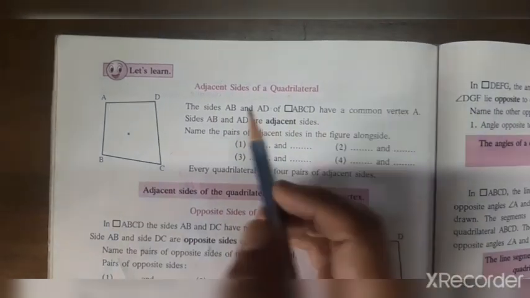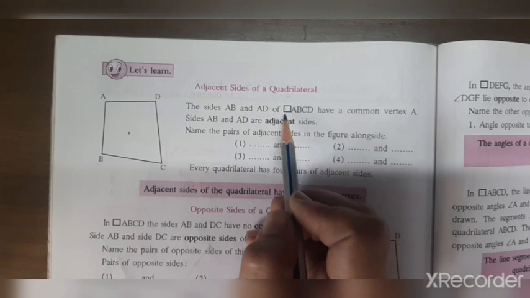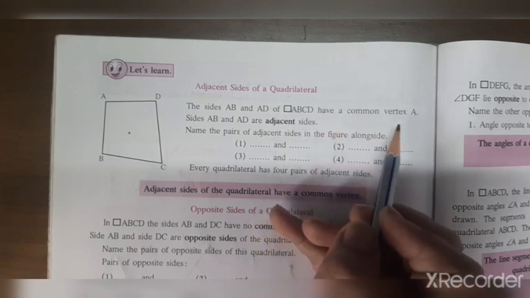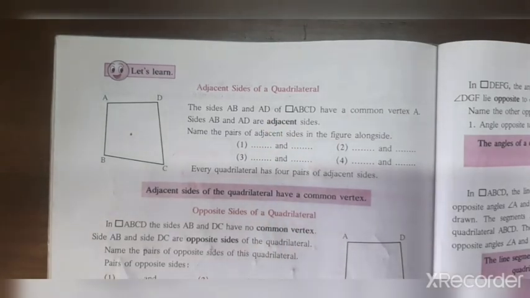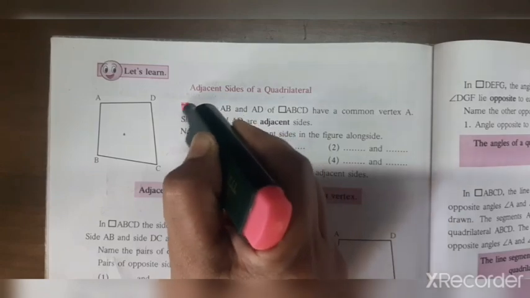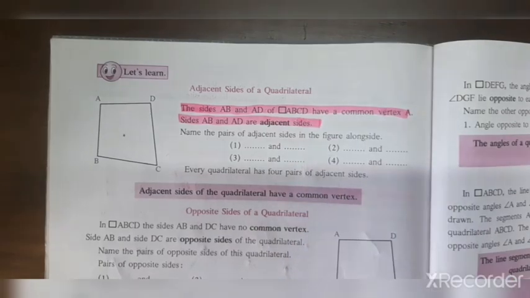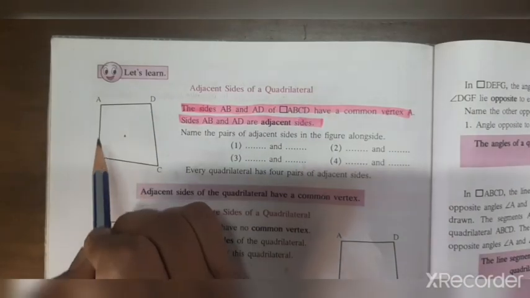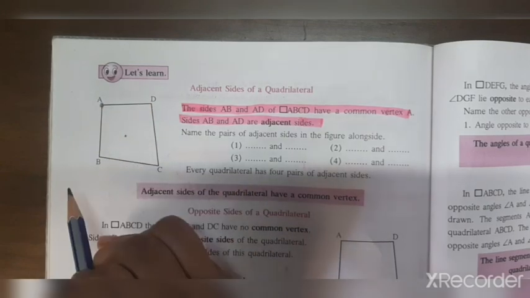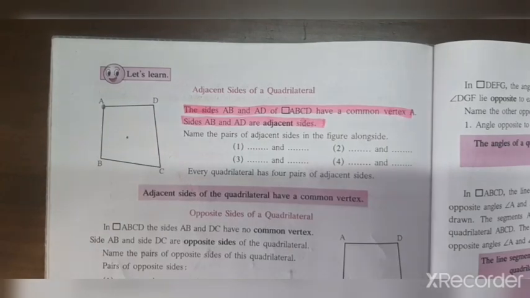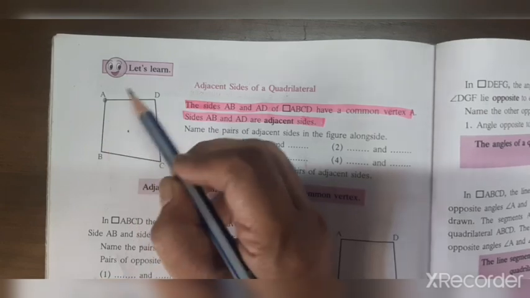Okay, so here the side AB and AD of quadrilateral ABCD have a common vertex A. Sides AB and AD are adjacent sides. So basically here they have told us what are adjacent sides. The sides which have a common vertex are adjacent sides. Now here they have given an example of AB and AD. If you see side AB and AD, A is the common vertex. Therefore, AB and AD become adjacent sides. Now, are AB and AD the only adjacent sides? No, there are many adjacent sides.